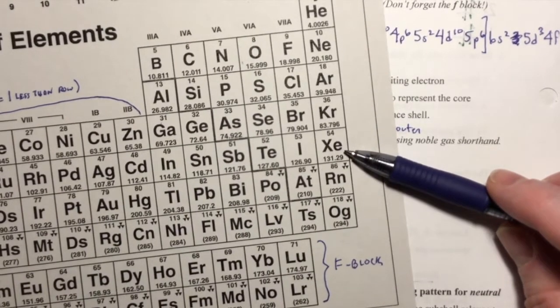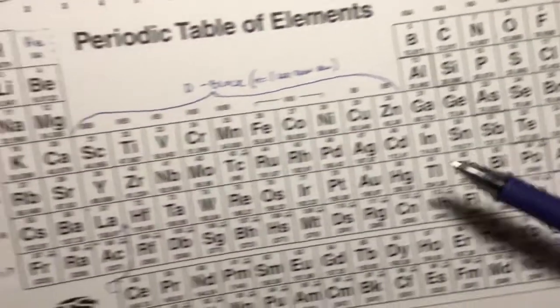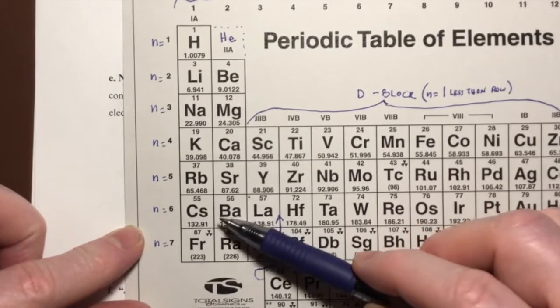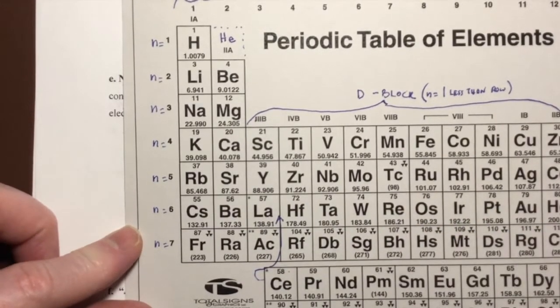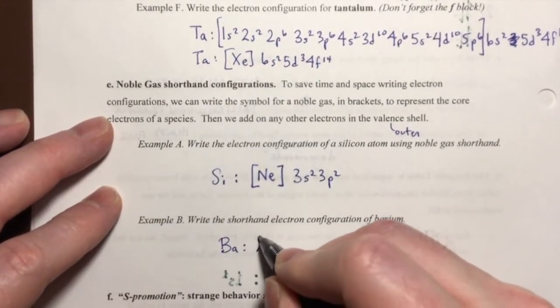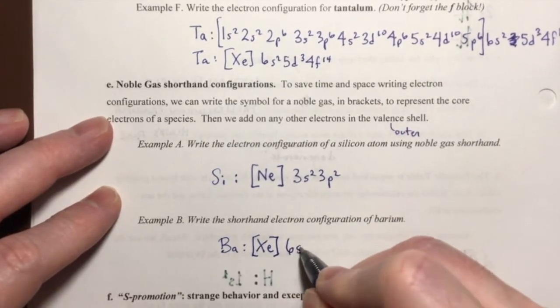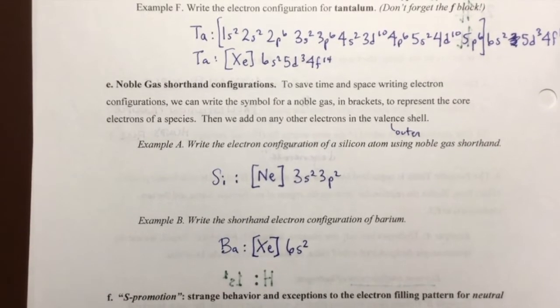So I'm going to let xenon represent all of the electrons leading up to xenon. And then I only have to add 6s2 right there. So it's basically going to be xenon 6s2. Noble gas goes in the brackets, 6s2. And there's the electron configuration of barium.